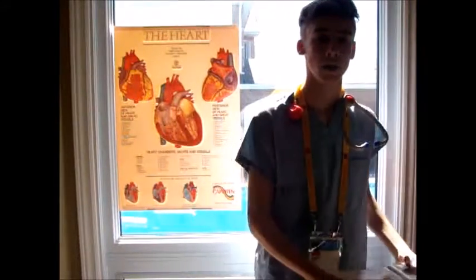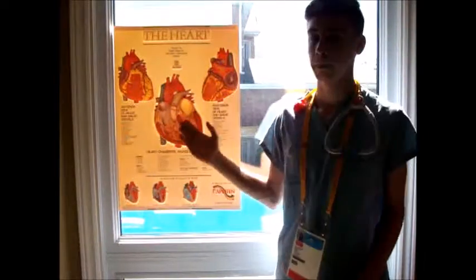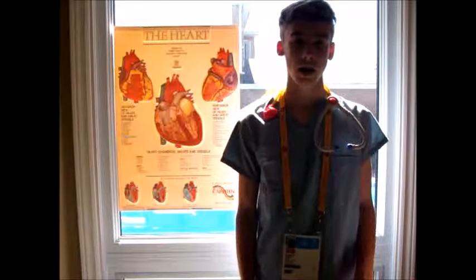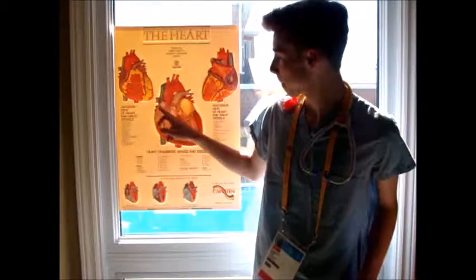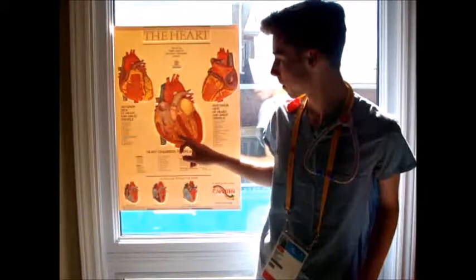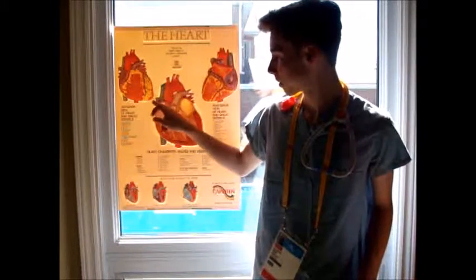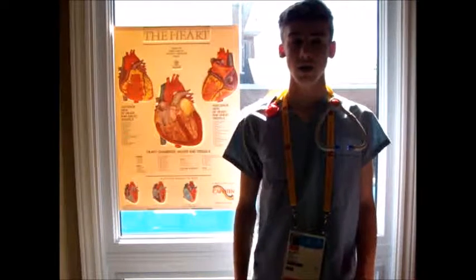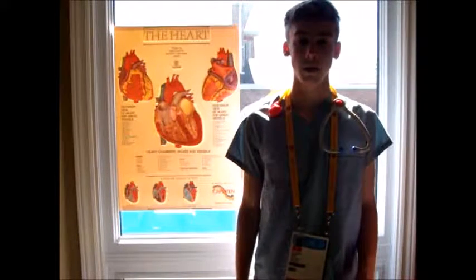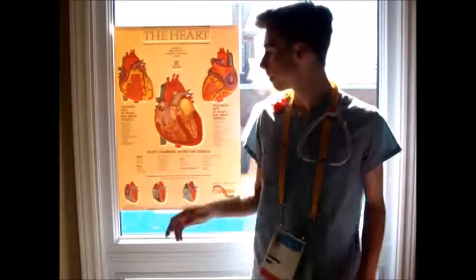Oh, hello there. The heart is the muscular pump of the circulatory system. It has 4 chambers, 2 on the right that relate to the lungs, and 2 on the left that are connected to the rest of the body. Deoxygenated blood comes from the body and enters the right atrium, and is pumped to the lungs from the right ventricle. Oxygenated blood returns to the left atrium and is pumped throughout the body by the left ventricle.